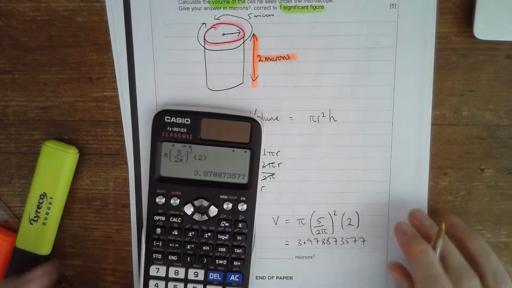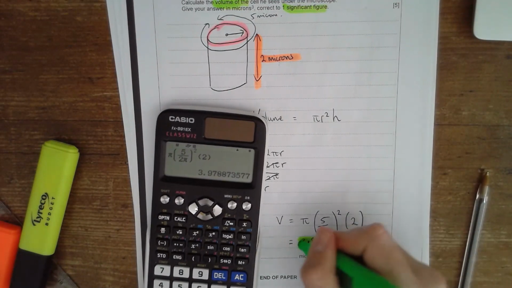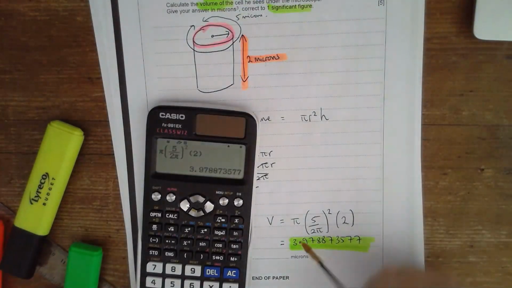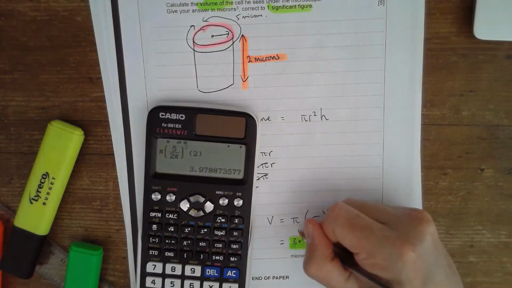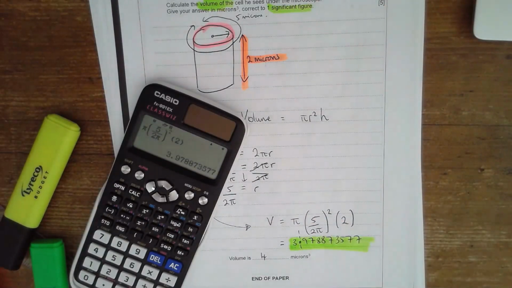tells me that it has a volume of 3.978873577. Now, it did say it wants this rounded to one significant figure. So you can see it's highlighted in green up here. So to one significant figure, you start counting the first non-zero number, which is literally the 3. So to round that would be 4 to one significant figure.